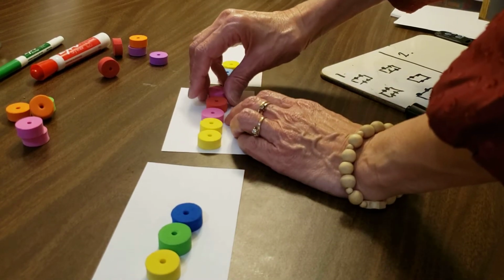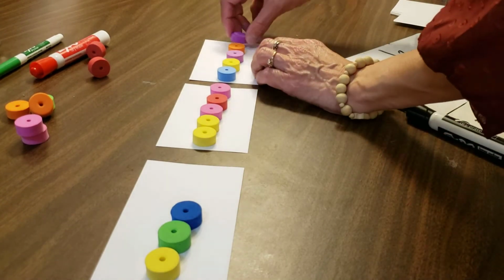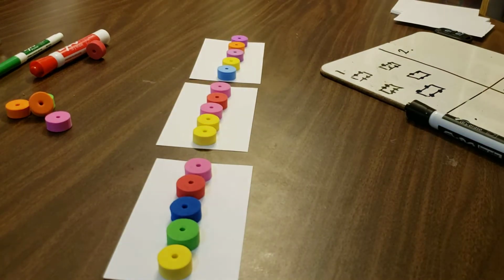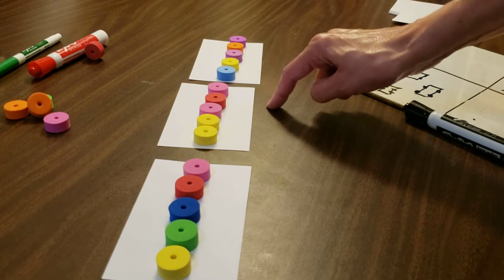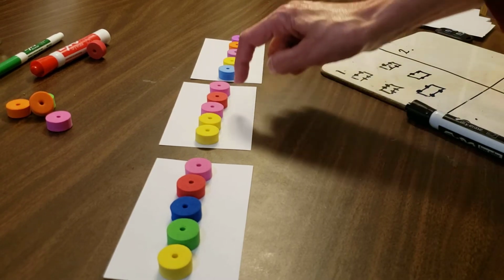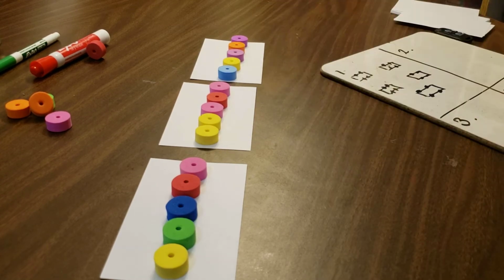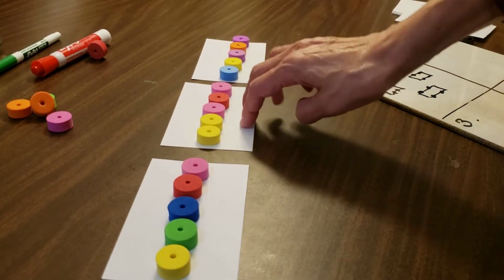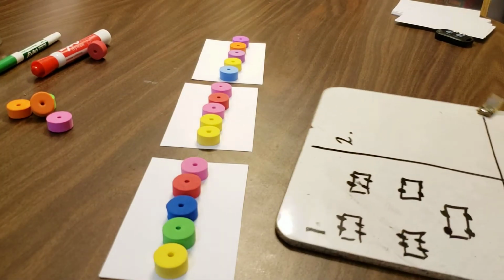Okay, here are my shirts, and here of them. All right, now what do we have? Okay, we have 3 shirts, or 3 groups of 5 buttons each, right? Okay, now how many altogether? Should we count by 5s? 5, 10, 15. All right, so now we need to draw that on number 2.